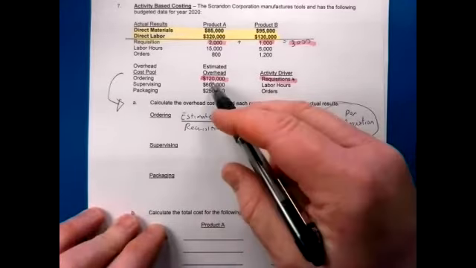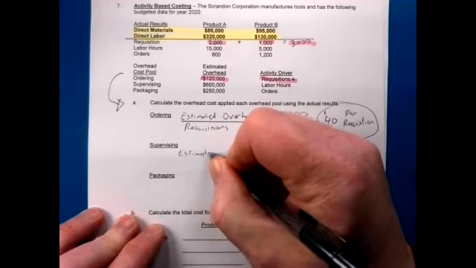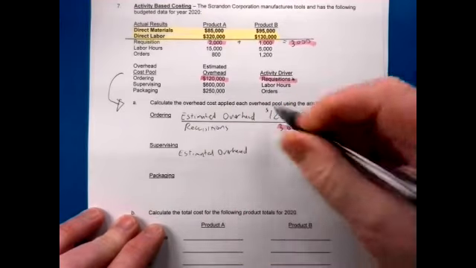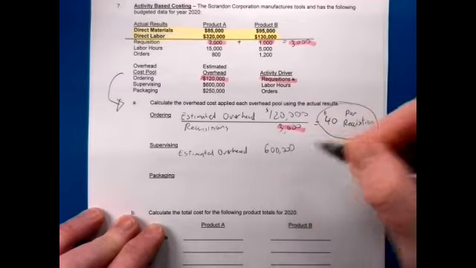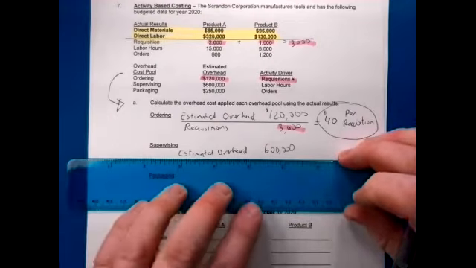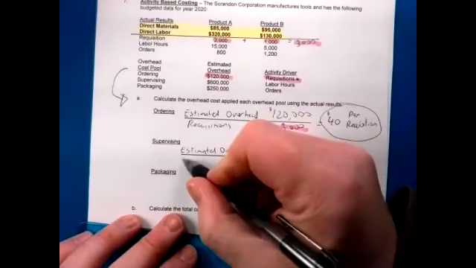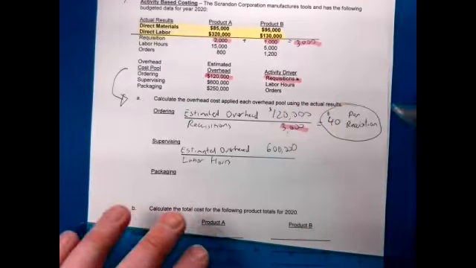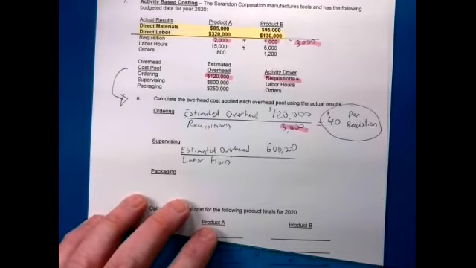Okay. Supervising. Estimated overhead is 600,000, divided by labor hours. So labor hours of product A will be that.